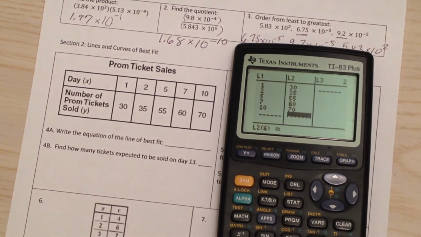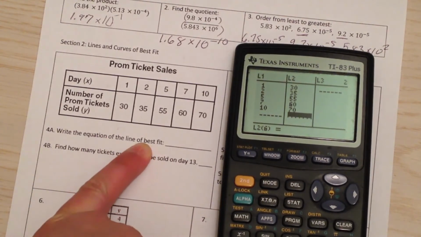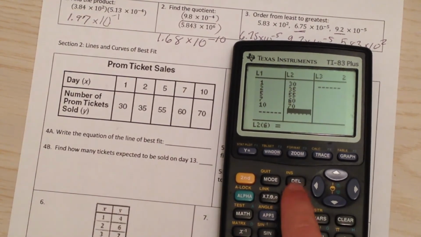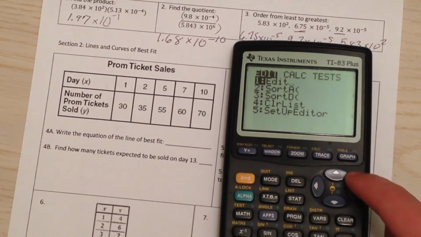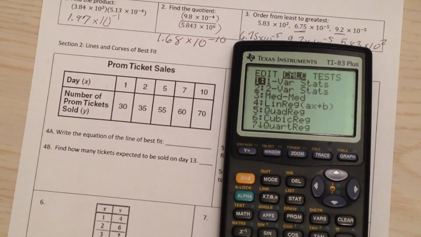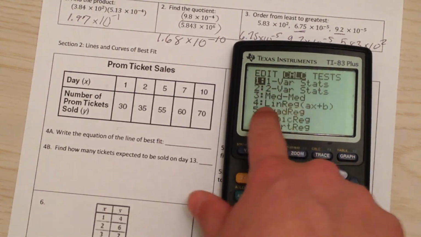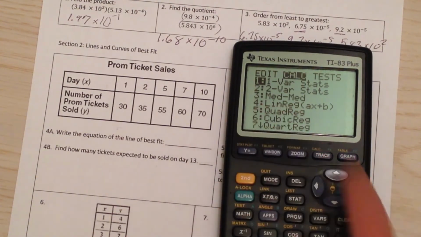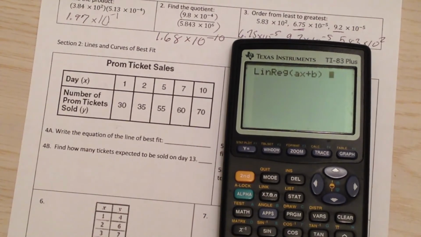Now that I've got this entered, I can go find my equation for the line of best fit. My calculator is going to tell it to me. So I have to hit my stat key again, but this time I want to go over here to calc. So I'm going to hit the arrow over, and I want the LinReg. That's line of best fit right there. It stands for linear regression. So option number 4, and hit enter to make it work. So I'm hitting enter a little off screen there.